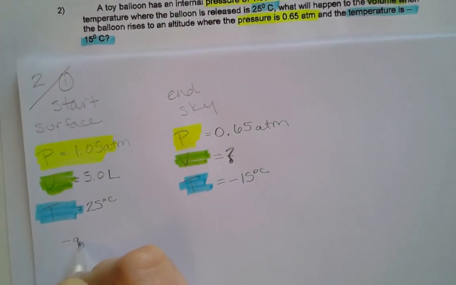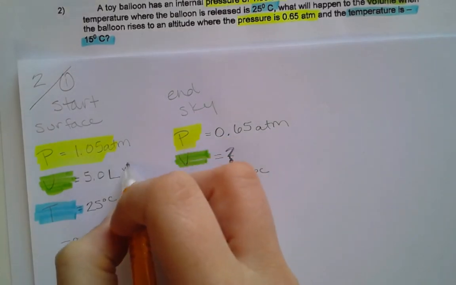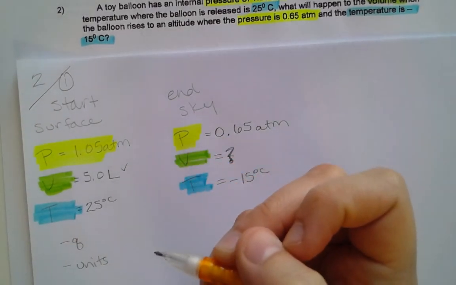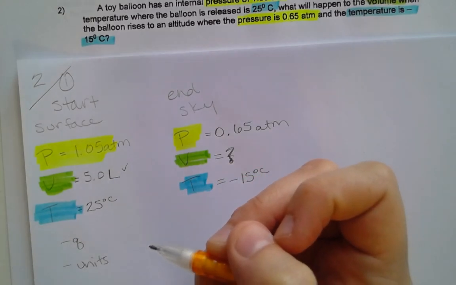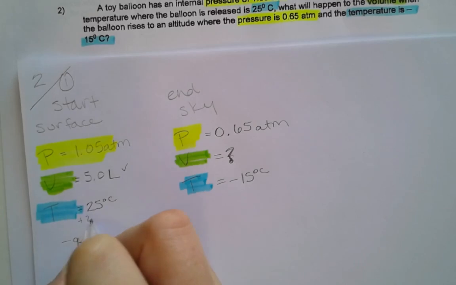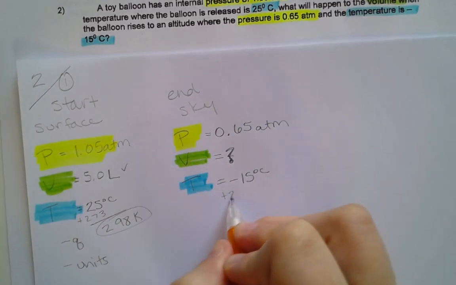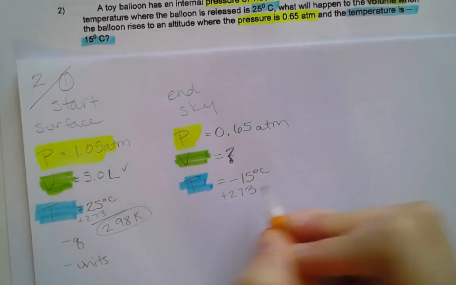Translator question. Next up is the units. We want volume in liters. Yay! Let's do temperature next. That's the one you're most familiar with. We want temperature in Kelvin, so plus 273. Plus 273, here's another negative.